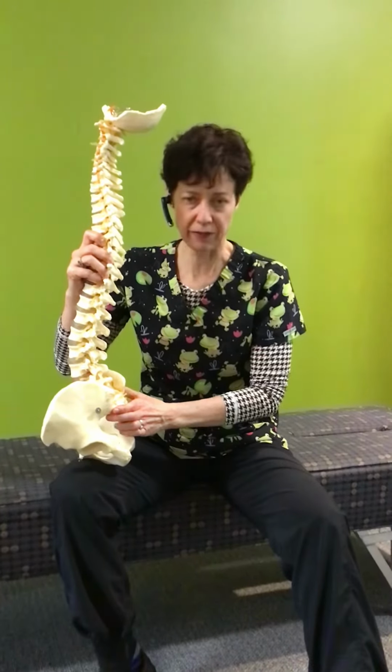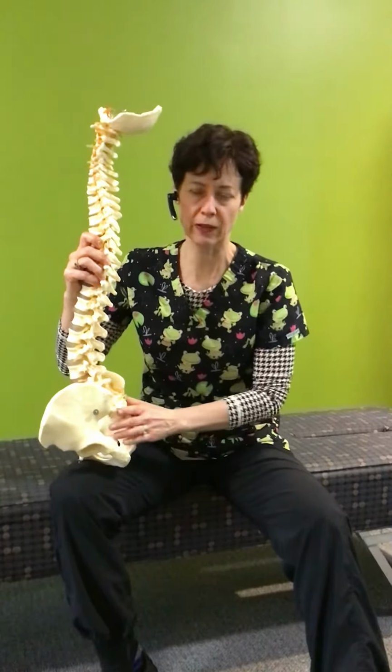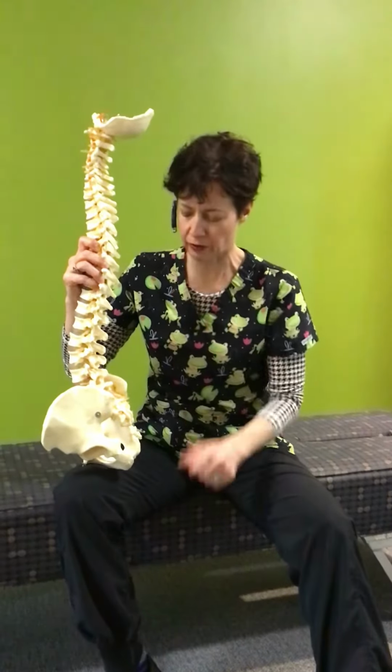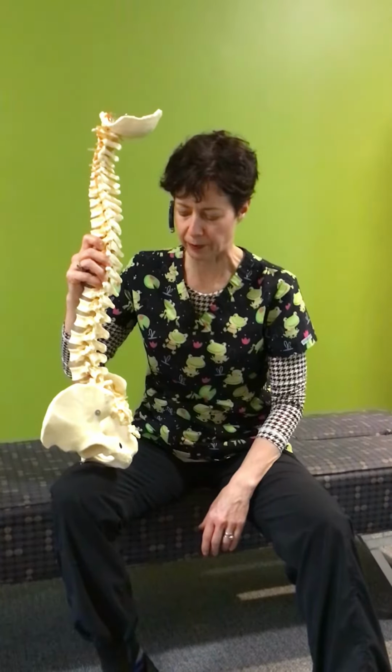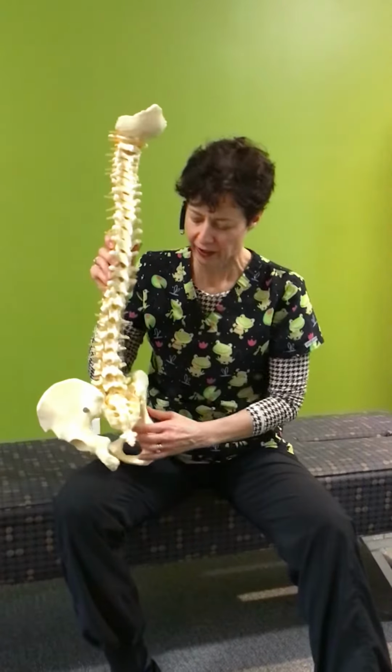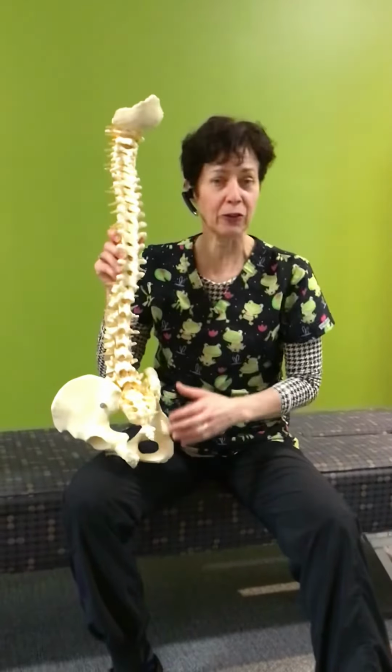So very often we'll assess people's arches. We look at that when people are standing. We also look at that on the x-rays as well. So here it is. Here's where the facet joint is. Now you know where it is.